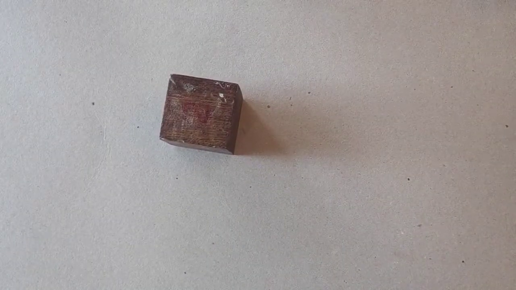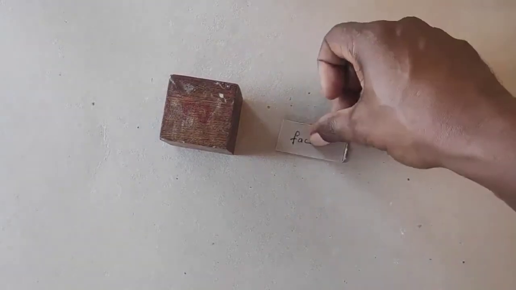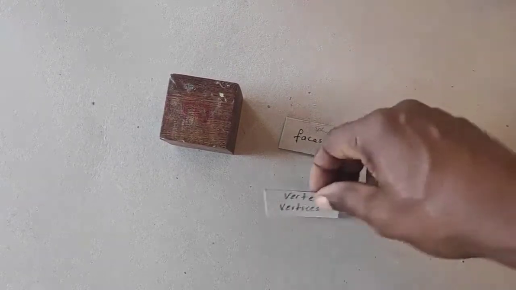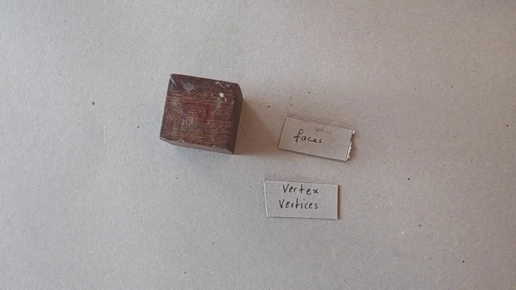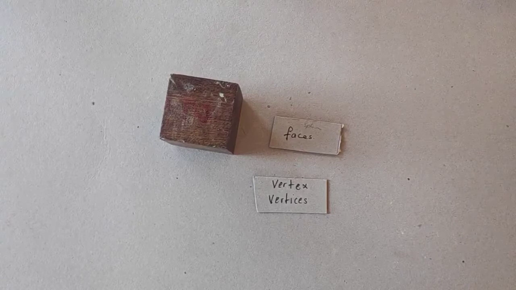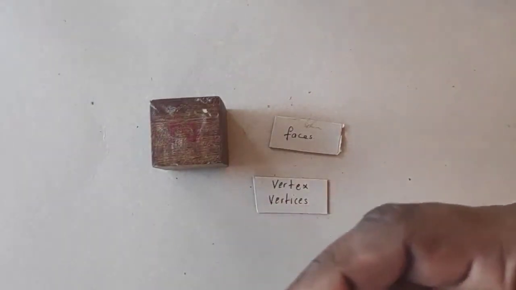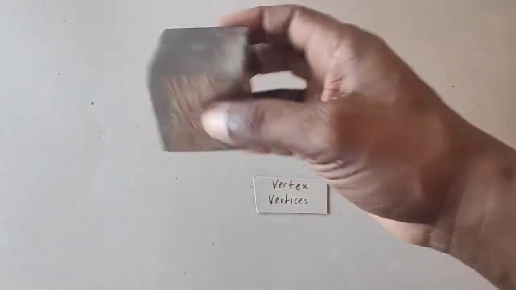How many faces did we say the cube has? Remember, we talked about faces, right? We talked about vertices. And we talked about edges. So we said it has how many faces? It has 6 faces. 6 faces. Let's bring back in our table.